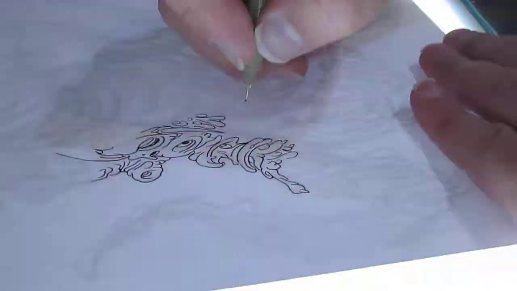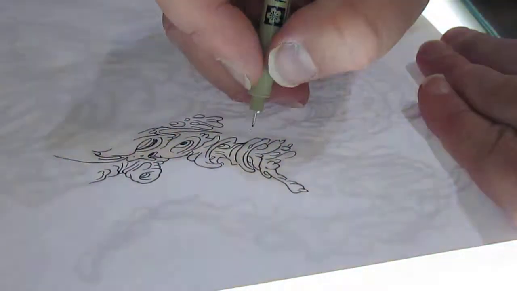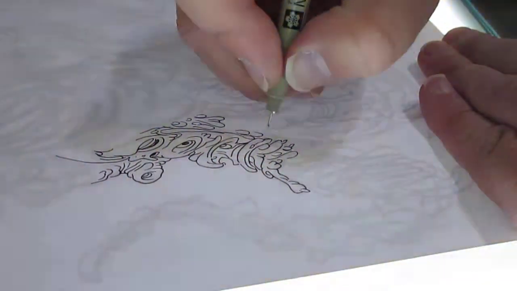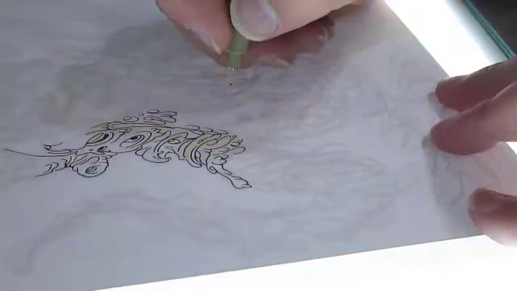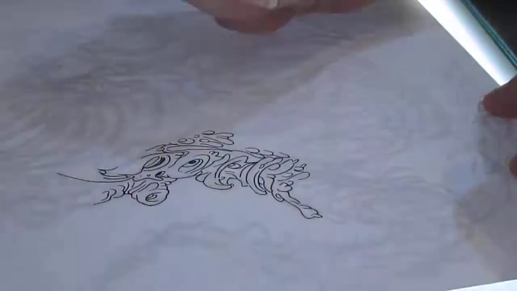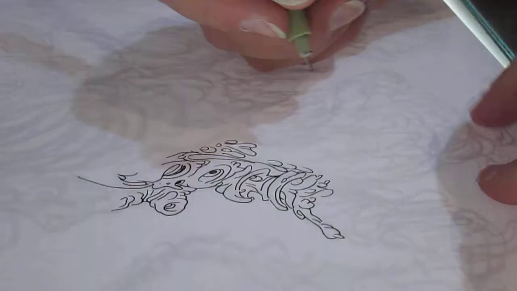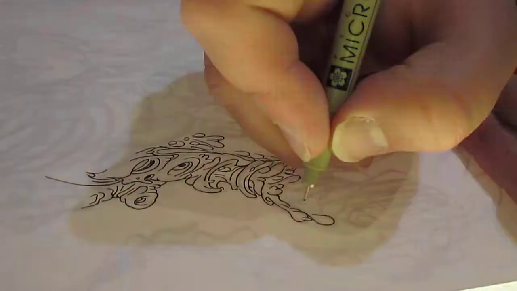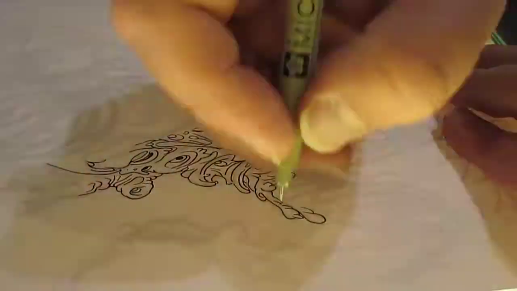Usually my compositions are pretty good because I've done so many comic book things and stuff like that, it's not like my compositions are going to be really wonky or anything like that. My compositions are usually pretty tight.